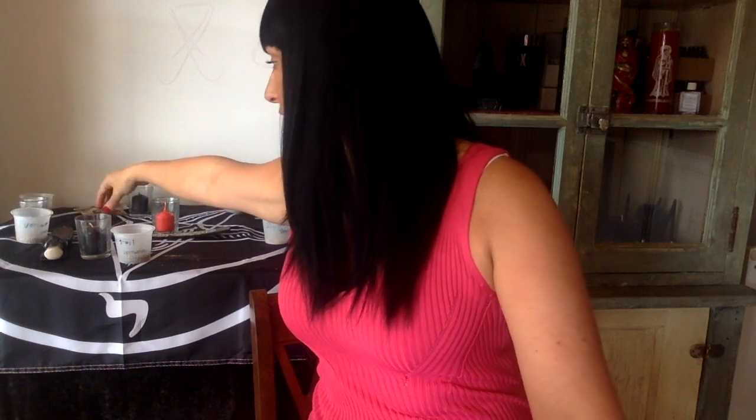Oh, don't want to knock that over. So I put them in these little cups. I'd really be meditating and charging the herb under the element of fire. So I'd be invoking fire and charging the herb under that fire element.